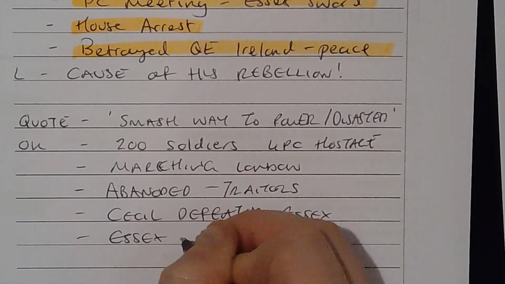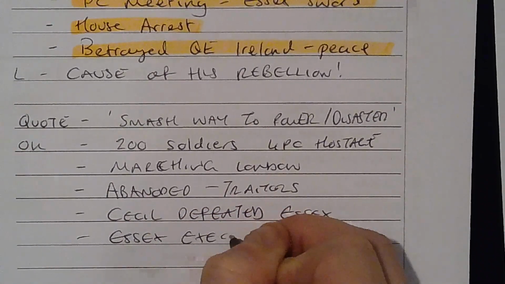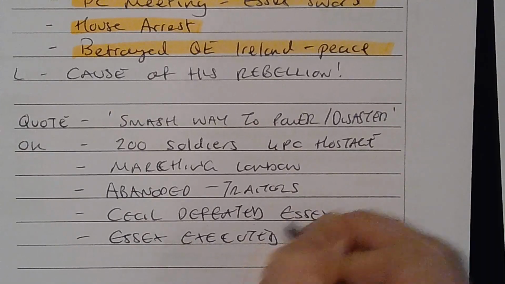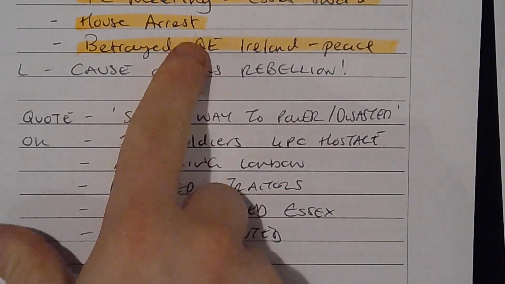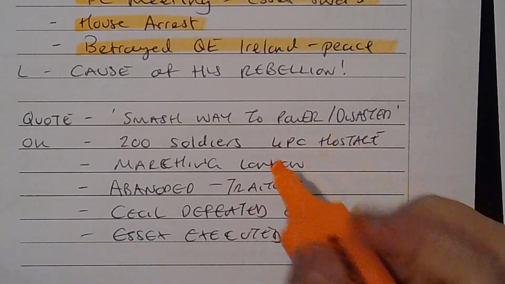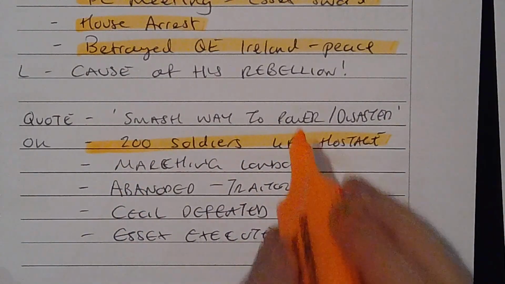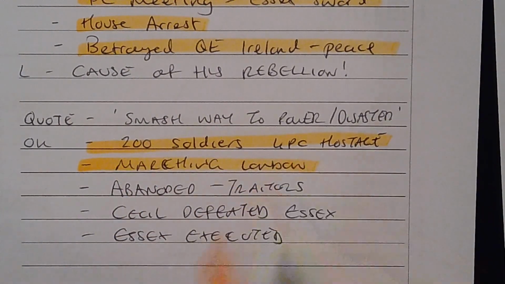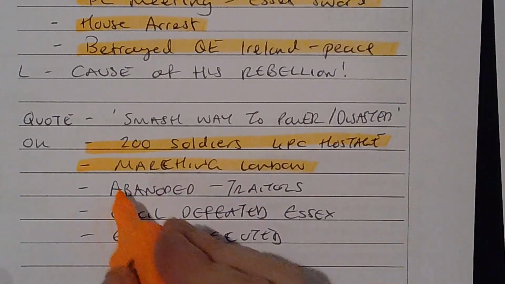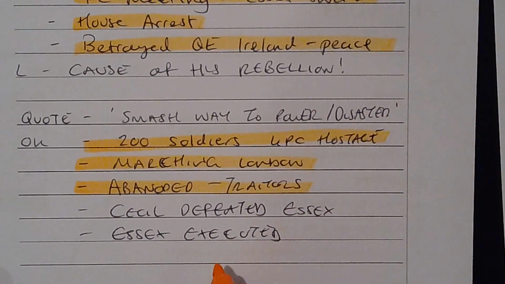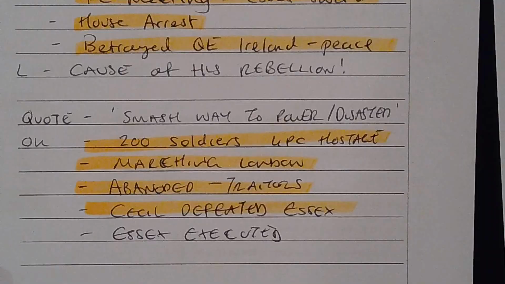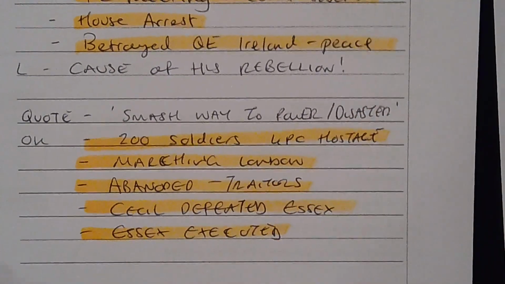So again, keep linking it back to your quote. Smash his way to power. Well, how did he smash his way to power? 200 soldiers. How did he try and smash his way to power? Marching on London. Why was it a disaster? Abandoned, traitors. Why else was it a disaster? Cecil defeated him. Why else was it a disaster? Essex was executed.